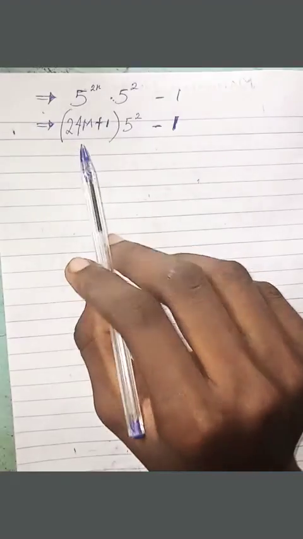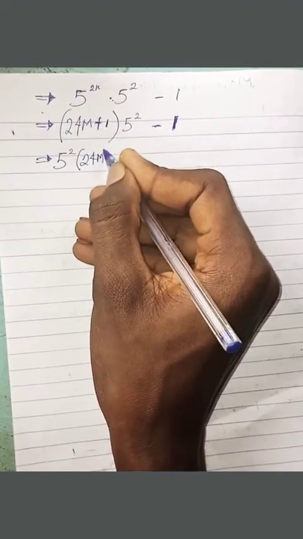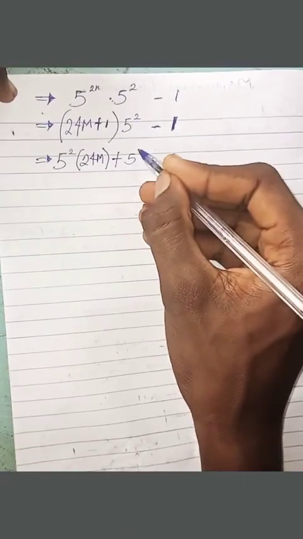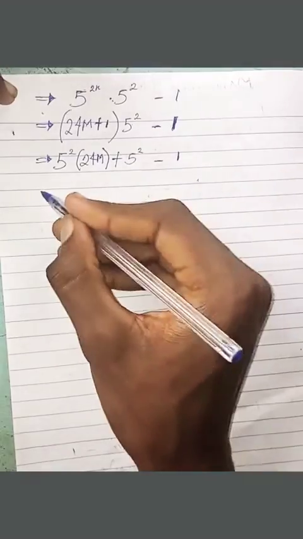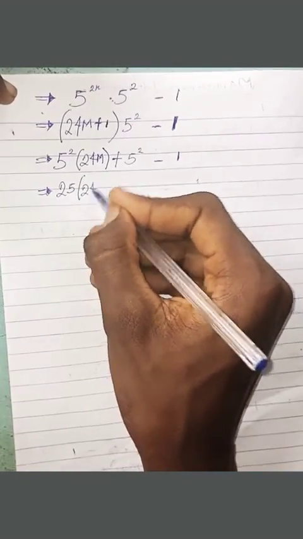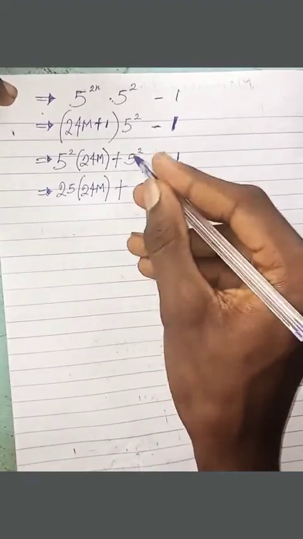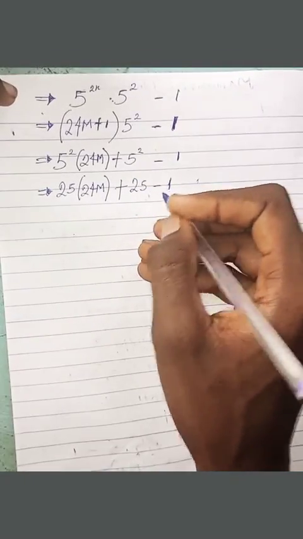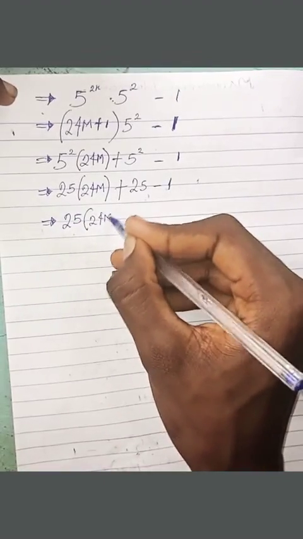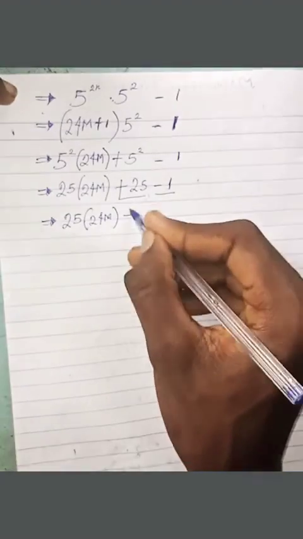Now, all I have to do is open this bracket, and I'll have 5 raised to the power of 2 multiplying 24m. Good. Then I have 5 raised to the power of 2 multiplying 1, which also gives me 5 raised to the power of 2, and I have minus 1 here. Trivially, 5 squared is 25. So I have 25 times 24m, plus 25 minus 1, which gives me plus 24.